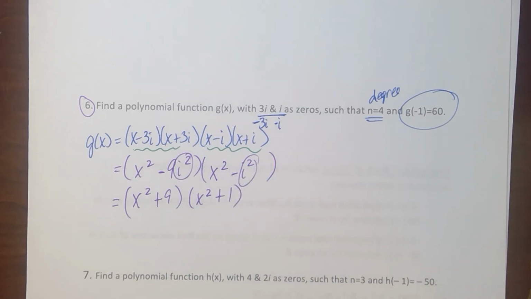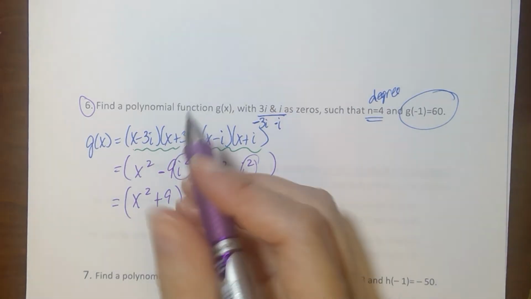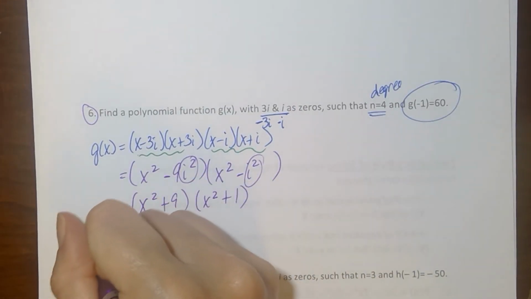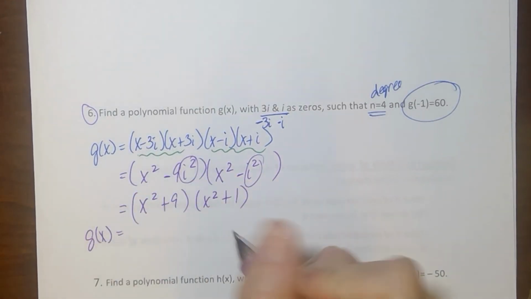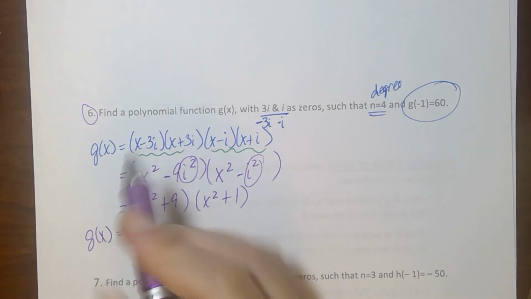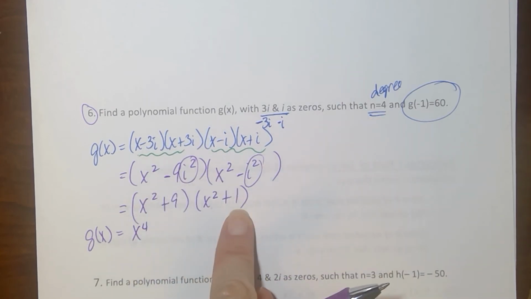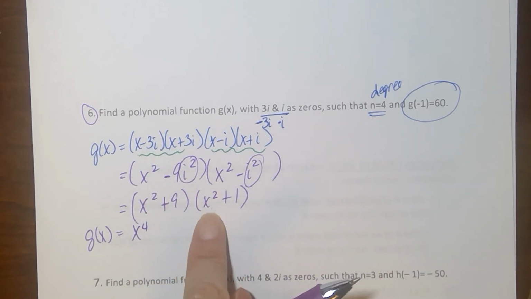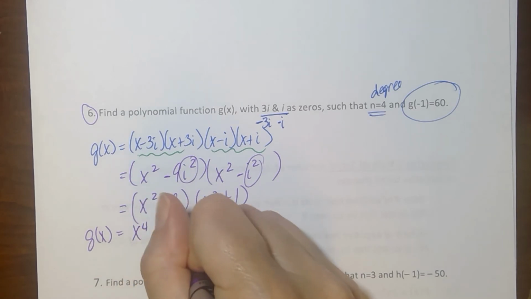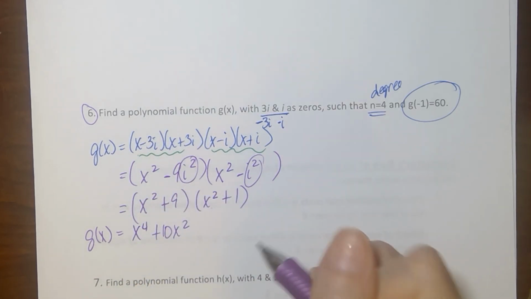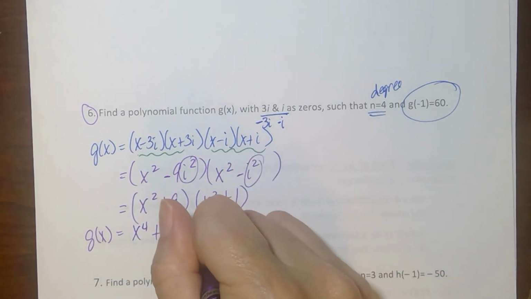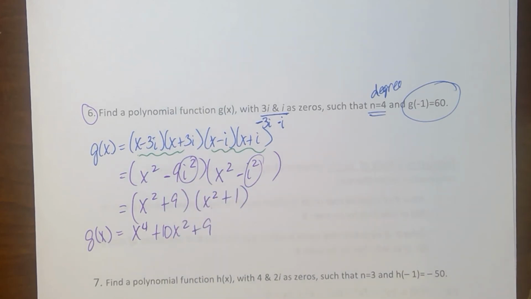Now I FOIL together those 2 binomials. So the proposed g of x that I get is x squared times x squared is x to the 4th. There's my n equals 4, 4th degree. x squared times 1 is 1x squared plus 9x squared is 10x squared. And then 9 times 1 is 9. So that's my proposed polynomial function.